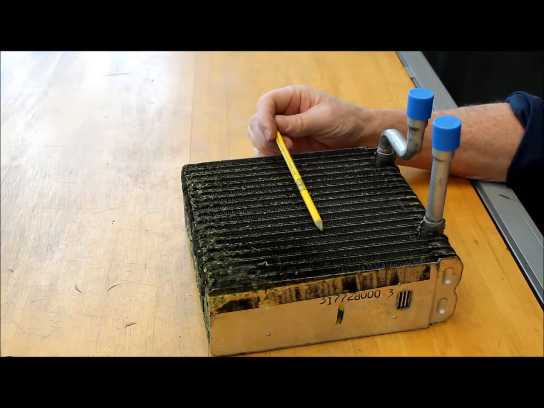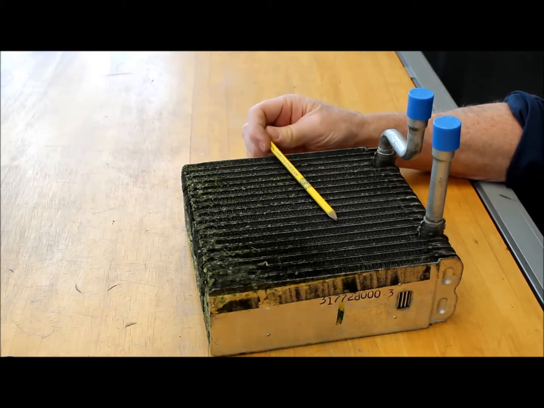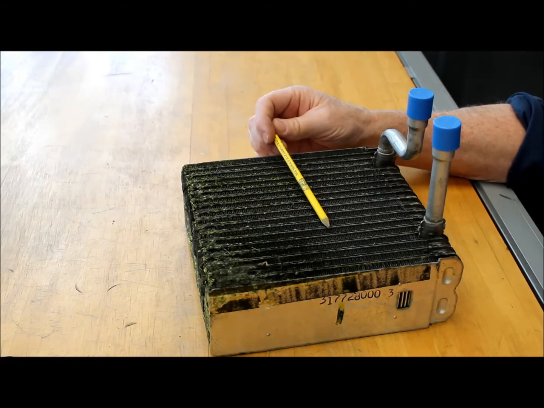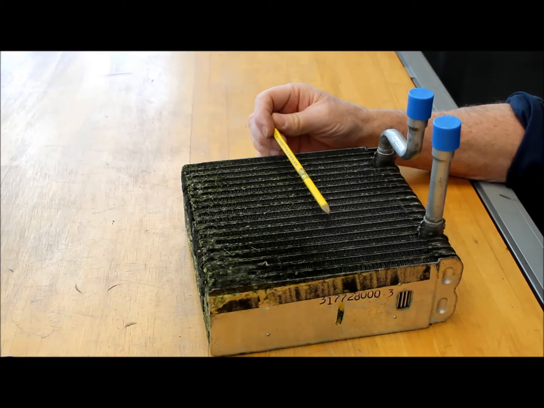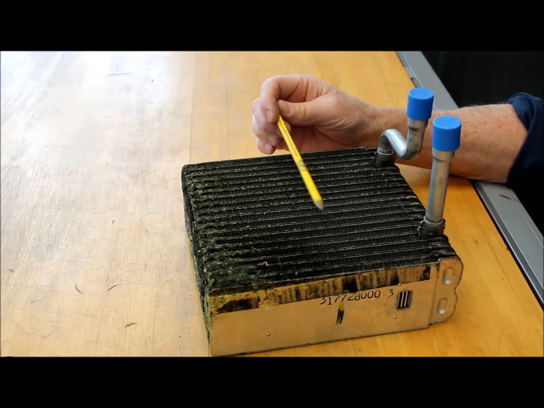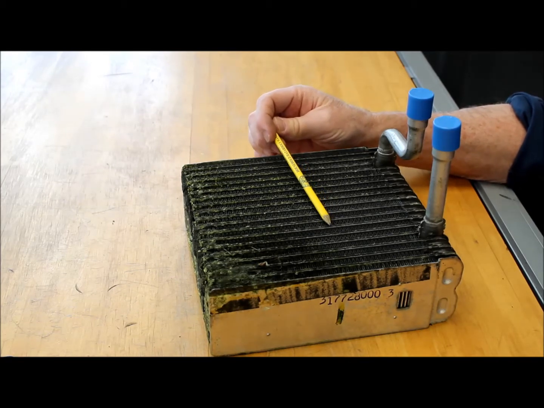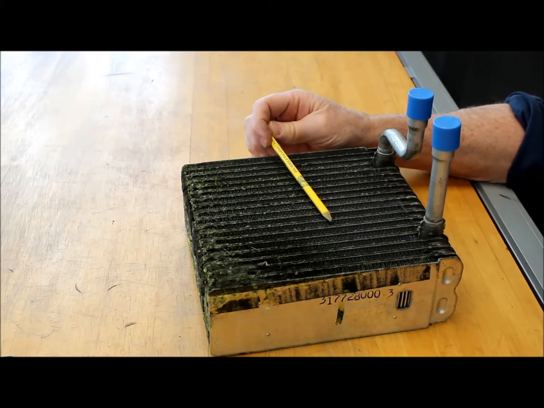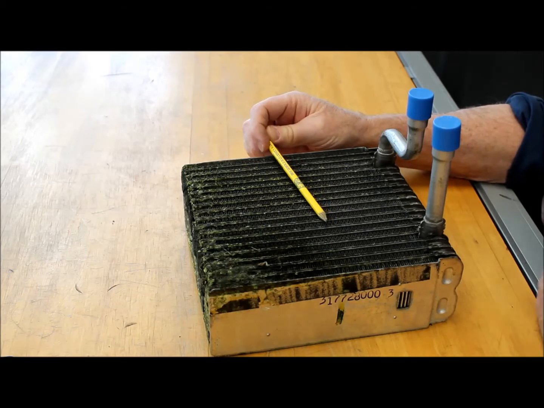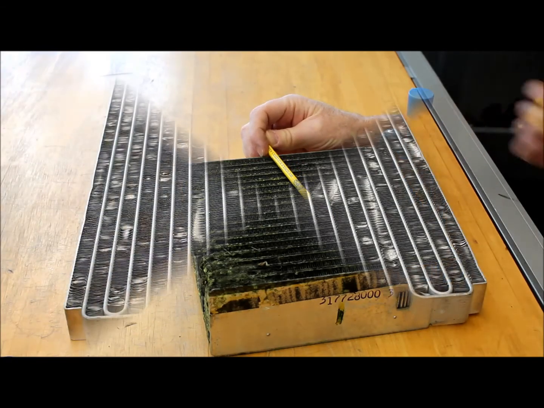If these fins become blocked with ice, air can't flow through them. If air can't flow through them, then that air in the passenger compartment cannot transfer its heat into these fins and consequently into the refrigerant, where it can be carried away and dumped off at the condenser.